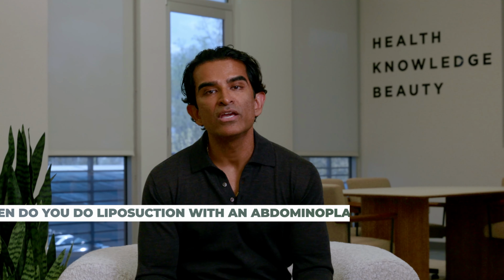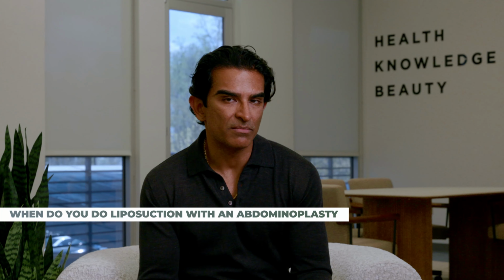Another thing is going to be, when do you do liposuction with an abdominoplasty? Almost every abdominoplasty that we do, especially at HKB, will typically add liposuction in one way or another. Sometimes we're just doing a full abdominoplasty and we're just going to liposuction the flap itself. Sometimes we're just going to liposuction the flanks. Other times we're going to do full 360 liposuction.